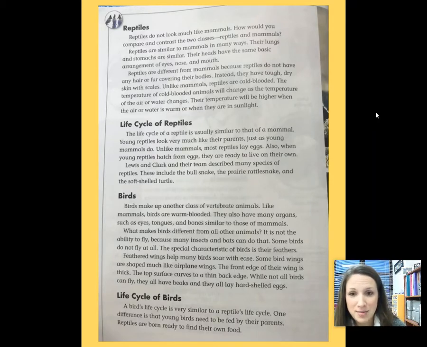Life cycles of reptiles. The life cycle of a reptile is usually similar to that of a mammal. Young reptiles look very much like their parents, just as young mammals do. Unlike mammals, most reptiles lay eggs. Also, when young reptiles hatch from eggs, they are ready to live on their own. Lewis and Clark and their team describe many species of reptiles. These include the bull snake, the prairie rattlesnake, and the soft-shelled turtle.